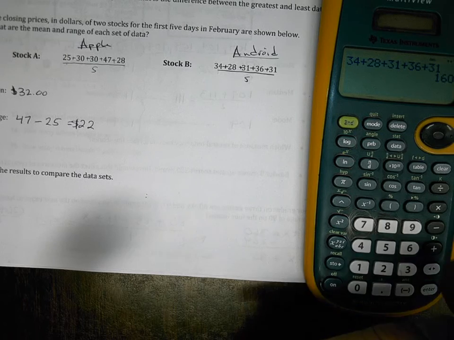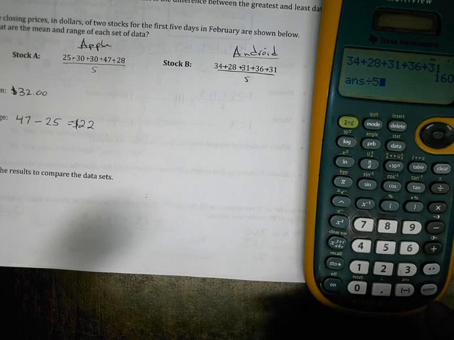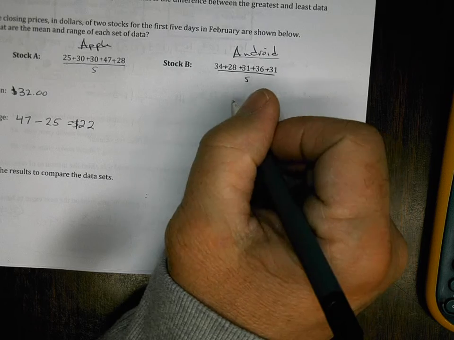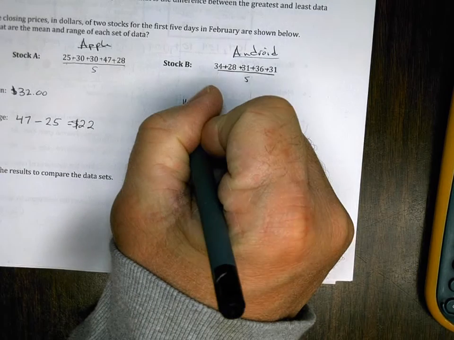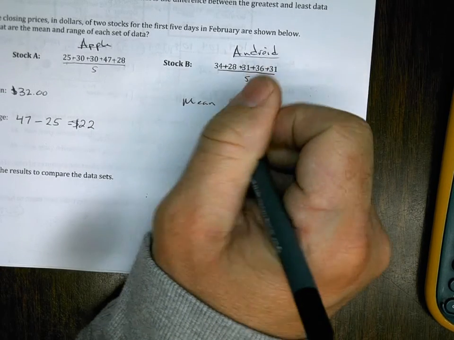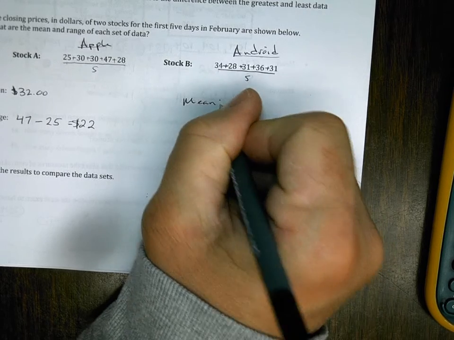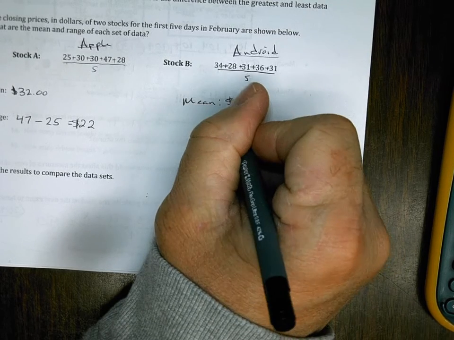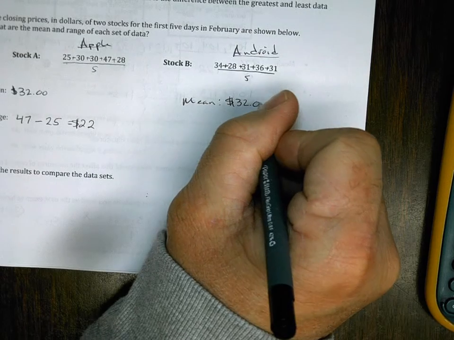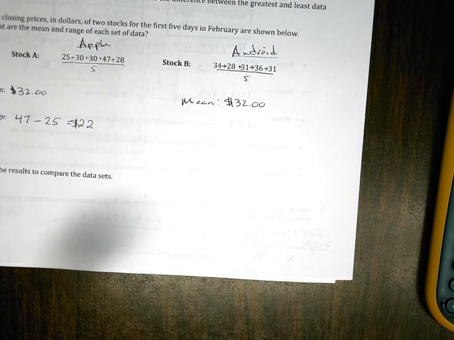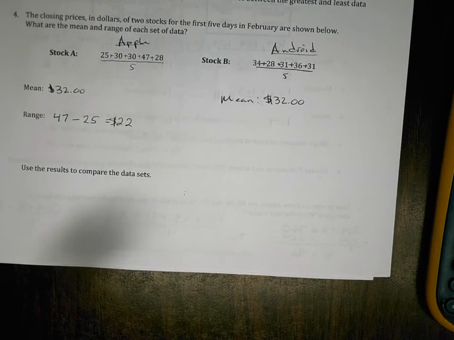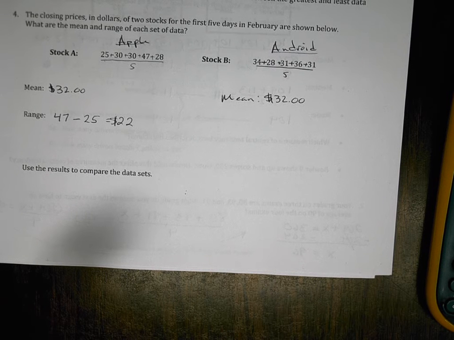And divide that by 5, and we get 32. So the mean in stock B, the Android phone, is $32 as well. So you might say, well, there's no difference. I could buy Apple products, I could buy Android products, doesn't matter. Their stock value on average is both $32.